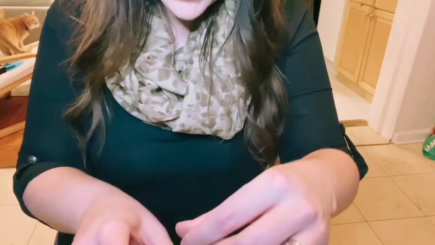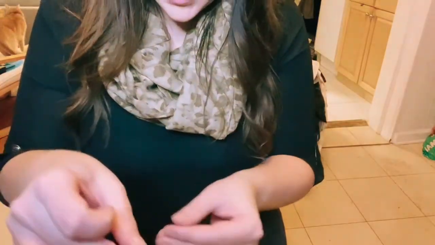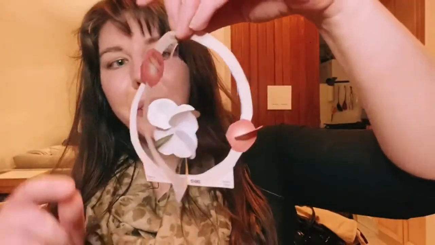What I'm going to do to make this a little bit easier on myself is fold this back up and tie it on top, and then I will show you guys when I'm all done. All right, and so there you have it. This is our finished model.